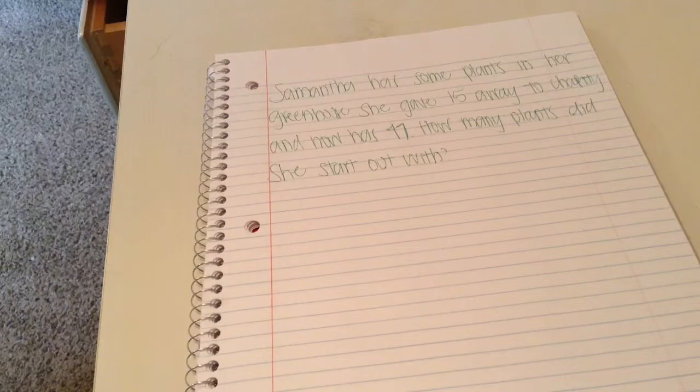Our next problem reads, Samantha has some plants in her greenhouse. She gave 15 away to charity and now has 47. How many plants did she start out with? So first we must find out what type of structure it is.